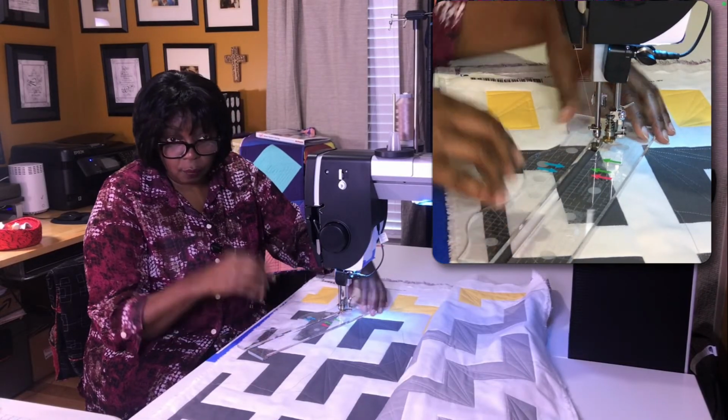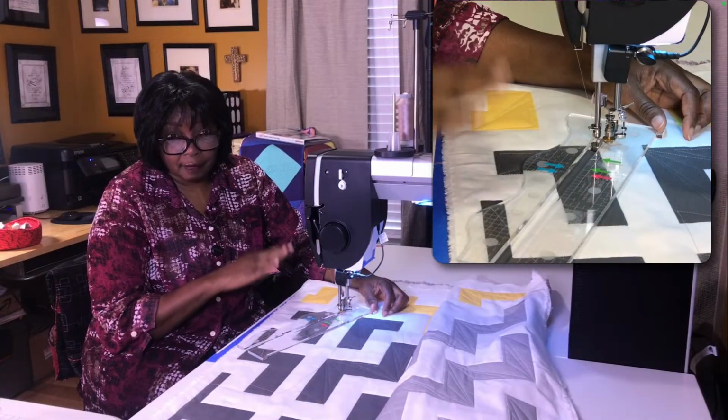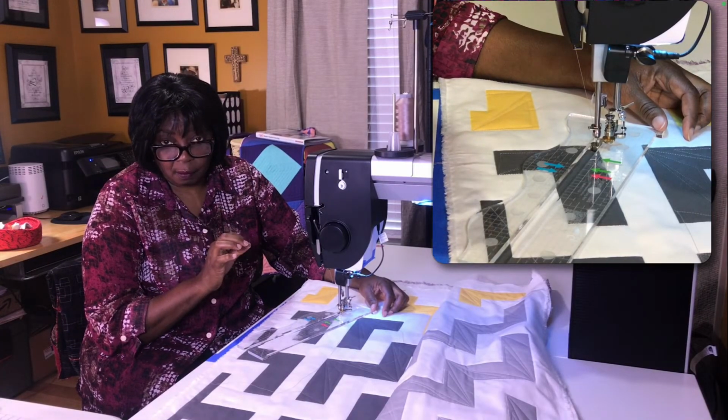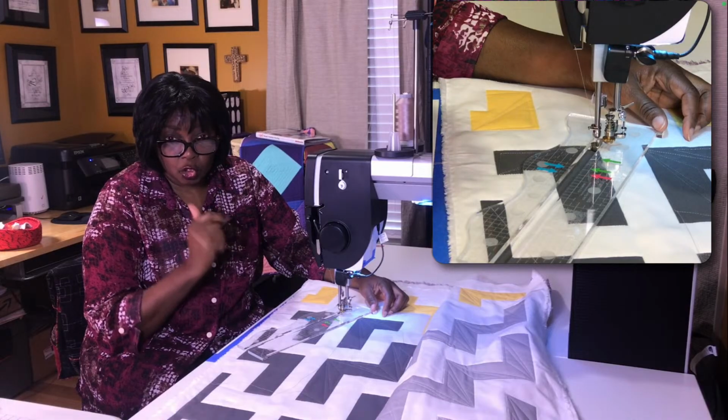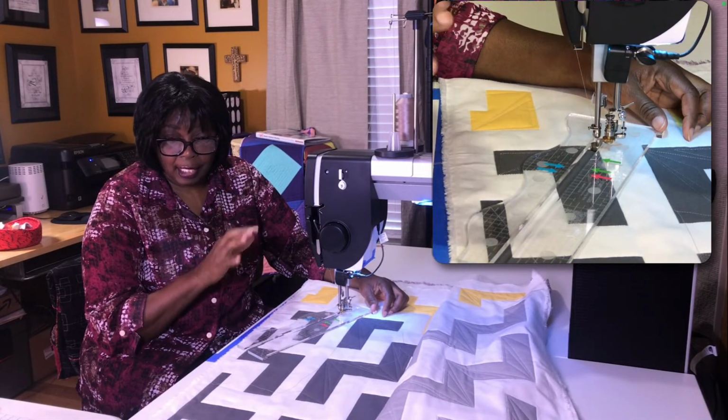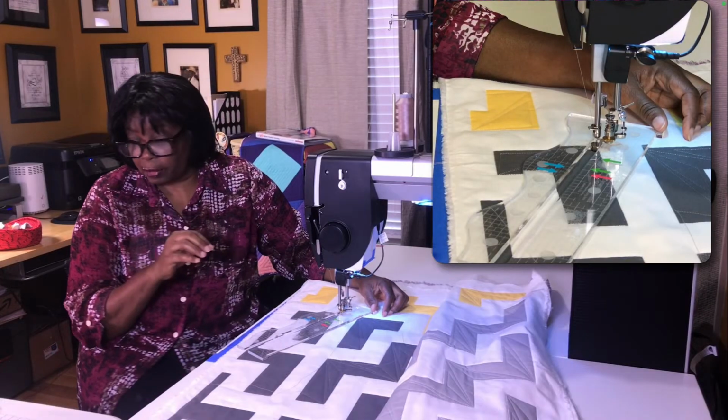So if you quilt your own quilts, I definitely recommend that you have different grays. Not just light and dark, but warm grays, cool grays, and then you'll have your different values of gray.